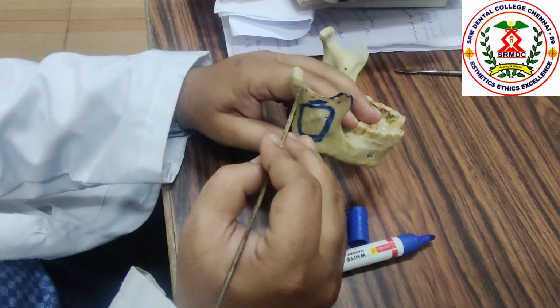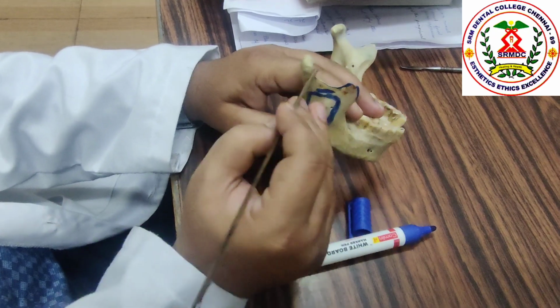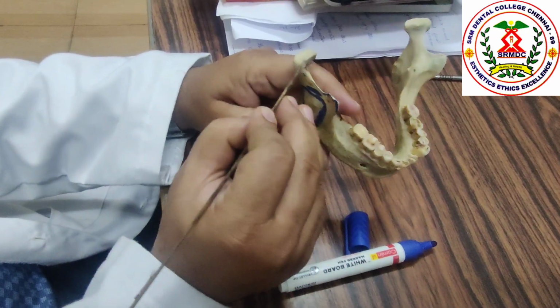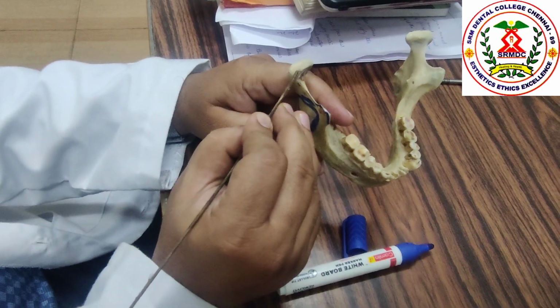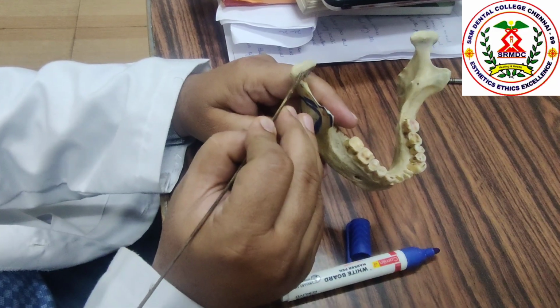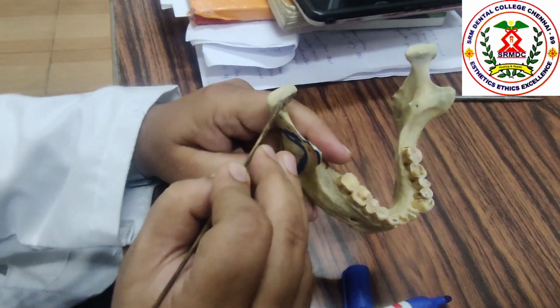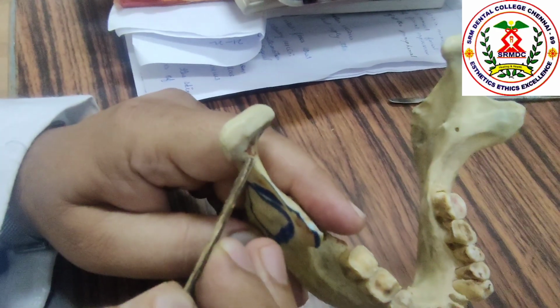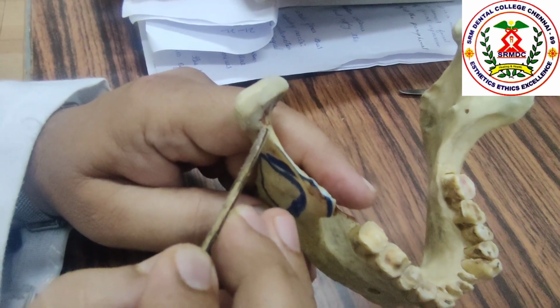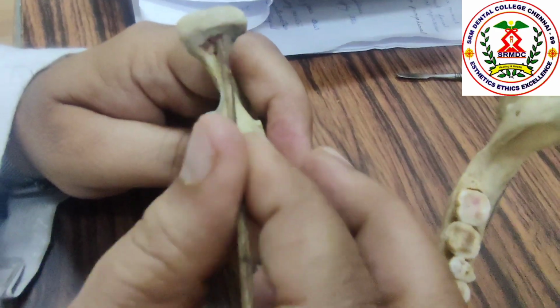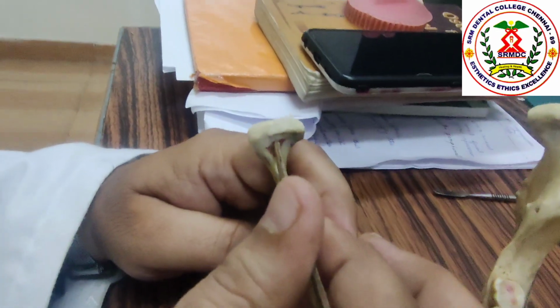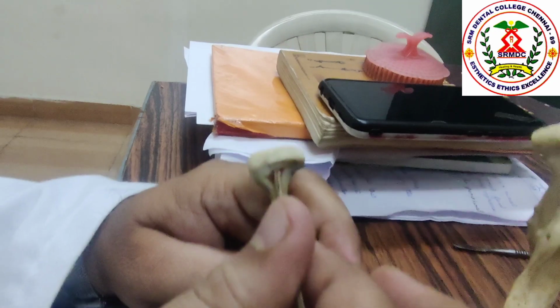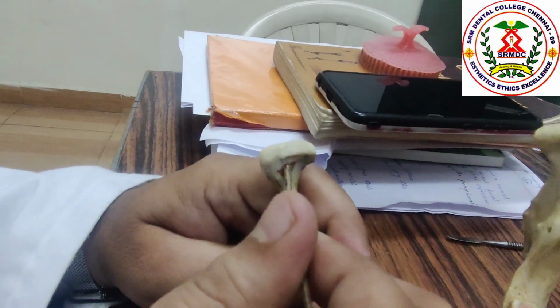Now, the condylar process. This condylar process contains the condyle shape and just below a depression. This is called the head of the mandible. Below this depression we call the neck of the mandible. Now another fossa, that is called the pterygoid fovea or pterygoid fossa.